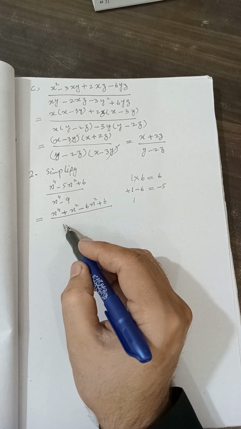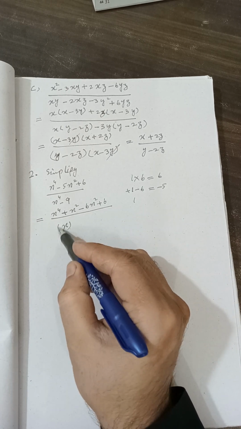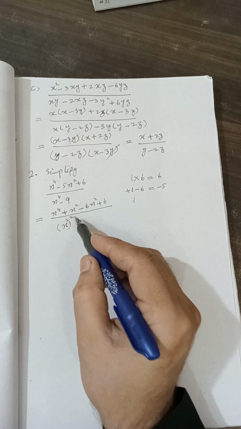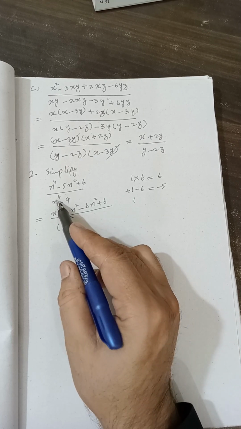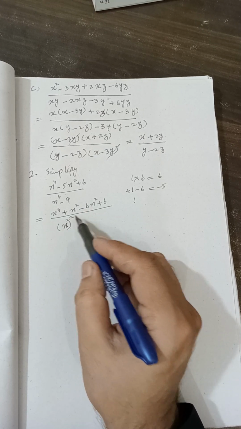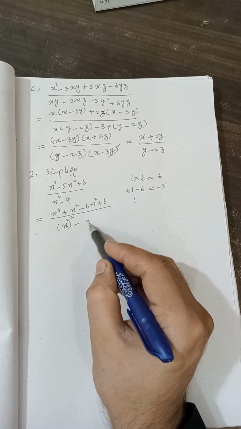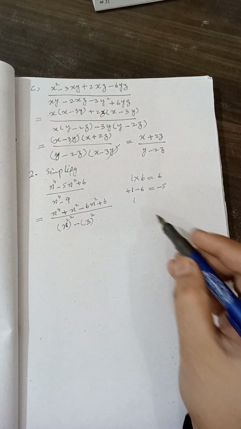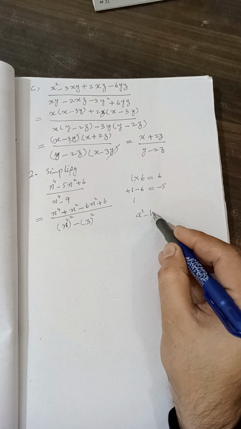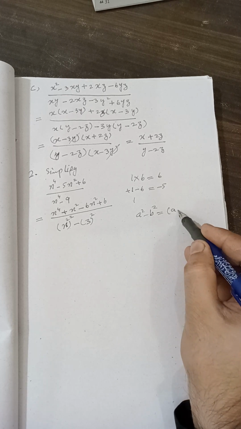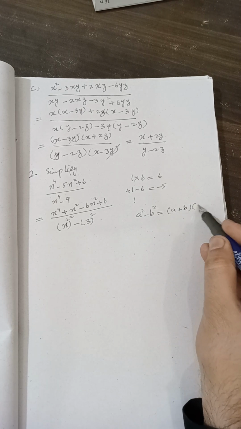In the denominator you will apply the identity n square, because n is 4 times, 2 2s are 4, and 9 is the square of 3. Again a square minus b square is the identity: a plus b and a minus b.